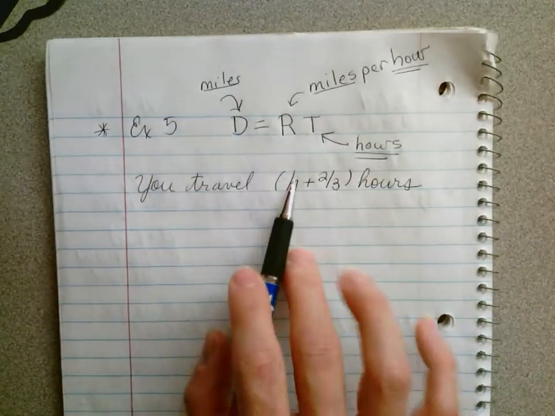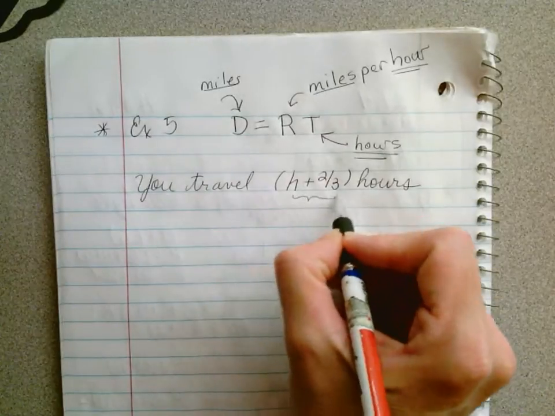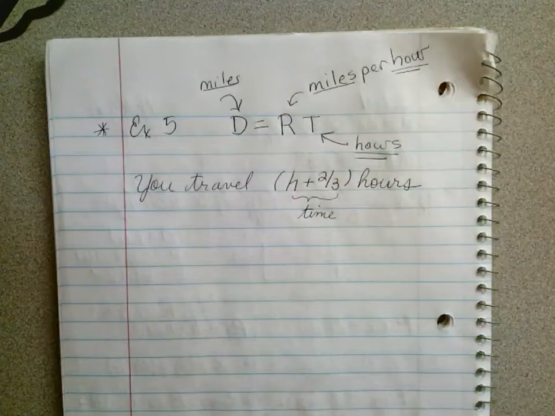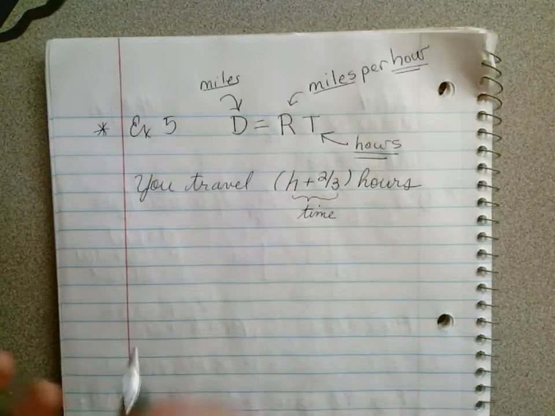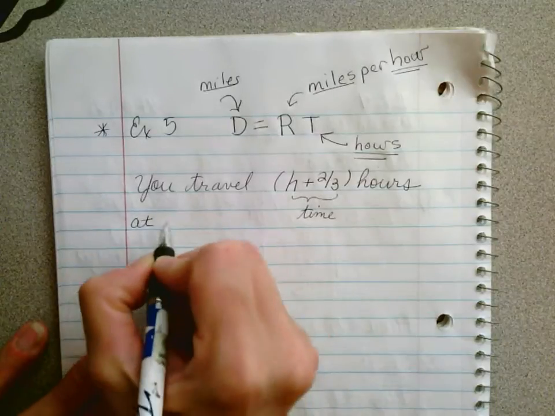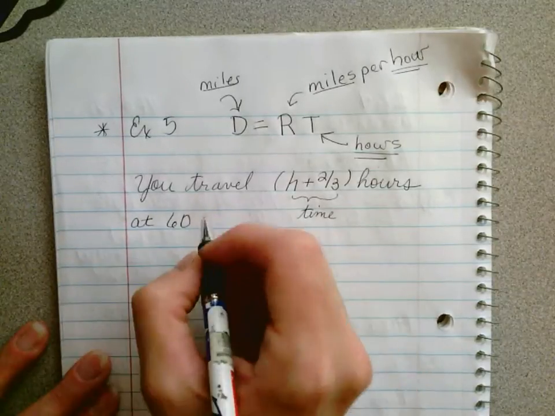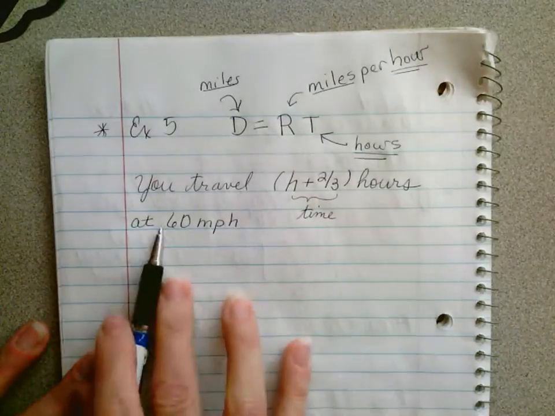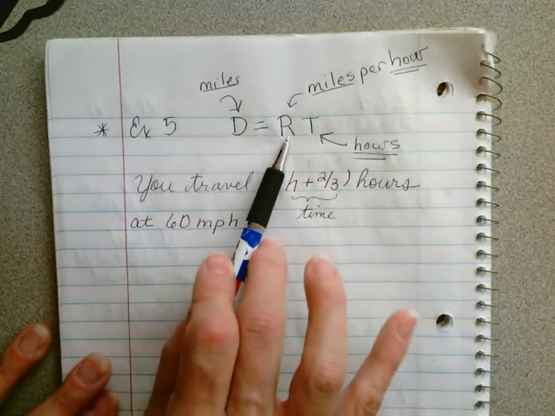You travel for this much time. Okay, so this is your time. That's your time. And you're traveling at 60 miles per hour. 60 miles per hour, is that going to be the distance or the rate?